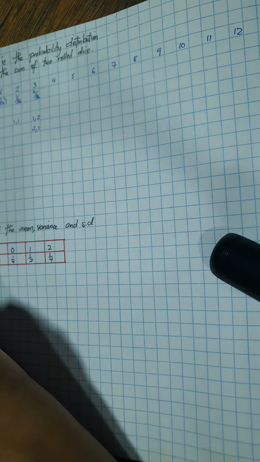For number 8, we can get 4 and 4. What else? 5 and 3, or 3 and 5. What else? 2 and 6, and 6 and 2. So what's happening to our probability? It's going down now. So this is only 5 out of 36.